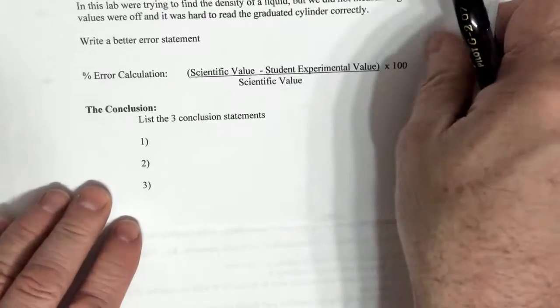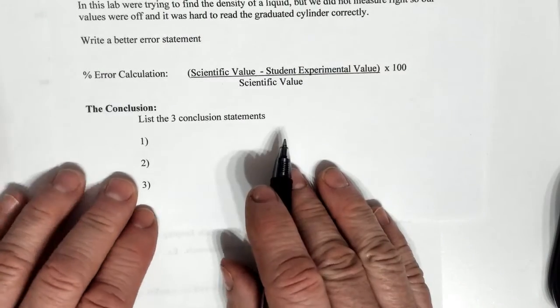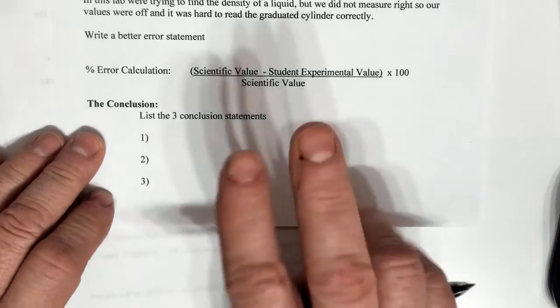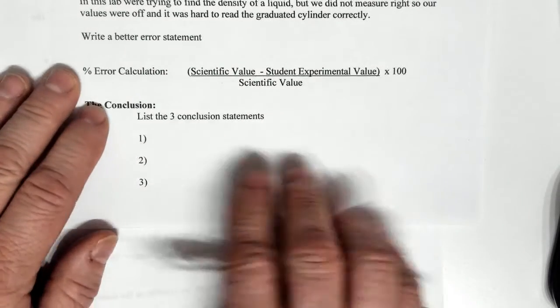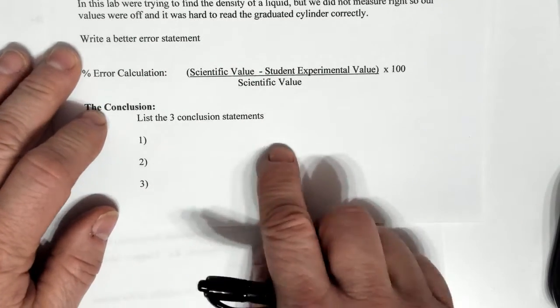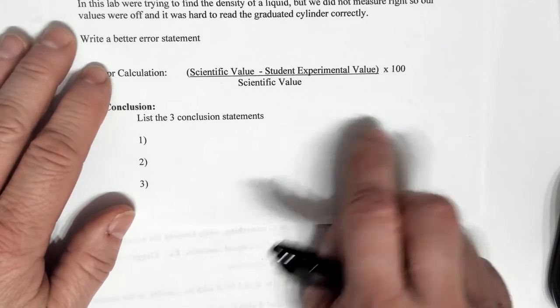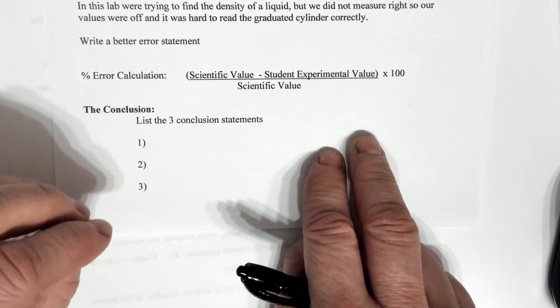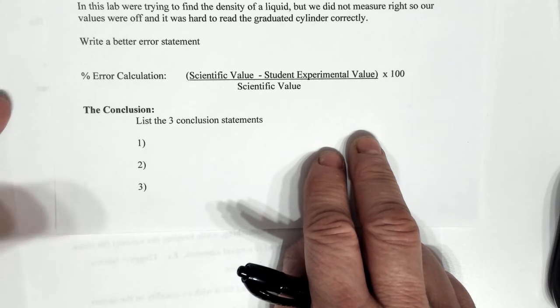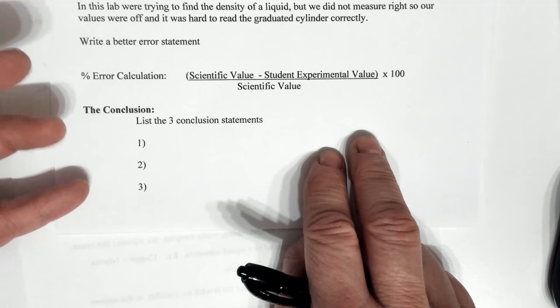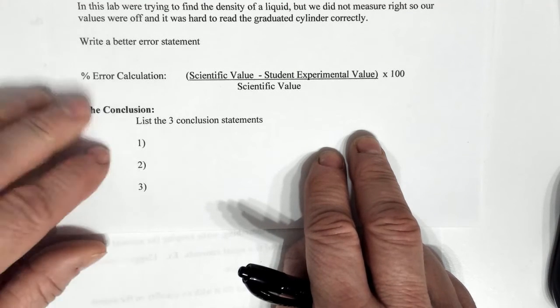A conclusion is a closing statement to every lab, and it only includes 3 statements. You never write, oh, I did this and did this, we weighed this, we did that. No one needs to know how you conducted your experiment. Usually that's in the procedure on the front page, which we already have. So all you want to tell the person is what you learned.